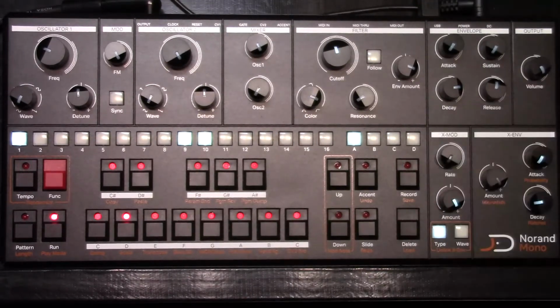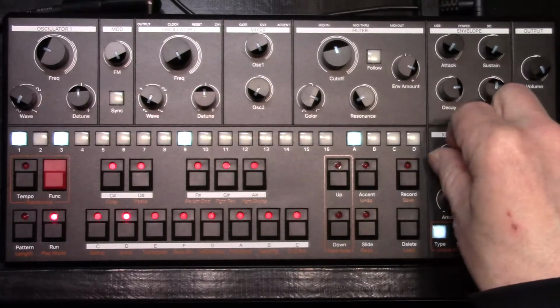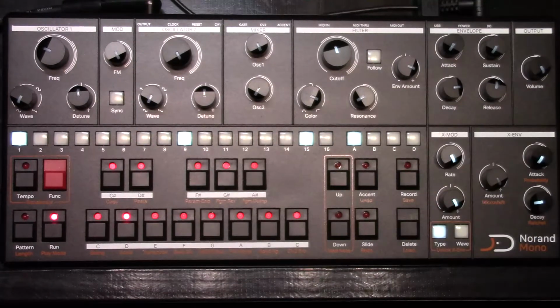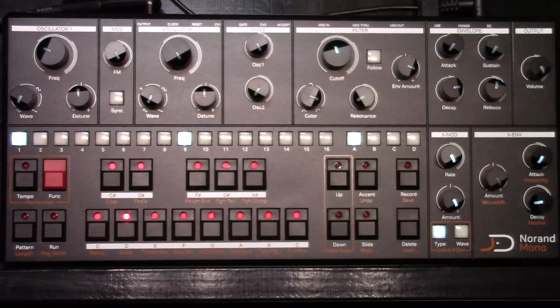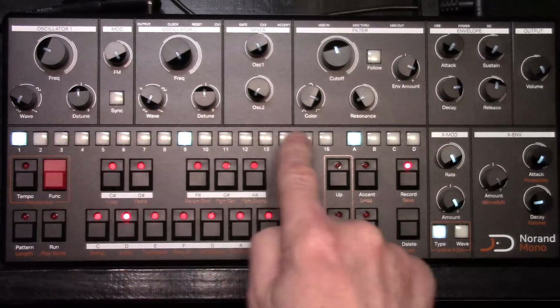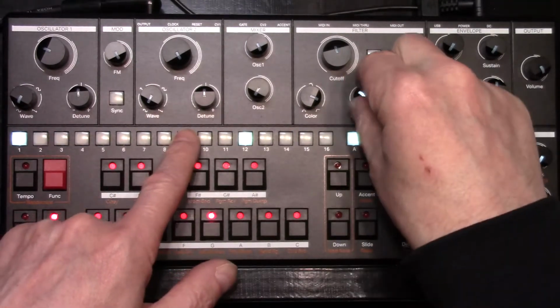So it actually slows down quite a bit. That goes way up. Some audio rate goodness. Now we know that for every step in a pattern you can adjust the amount of something. So for example, we might want more resonance here.